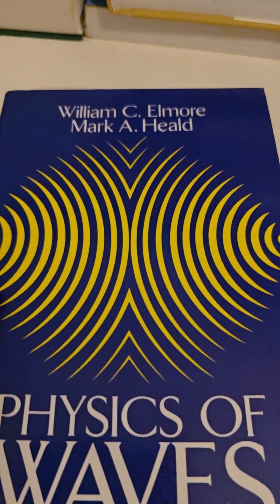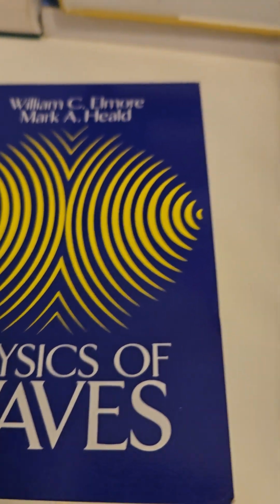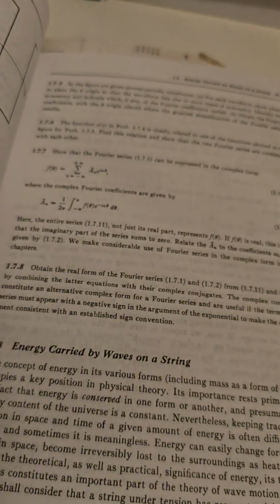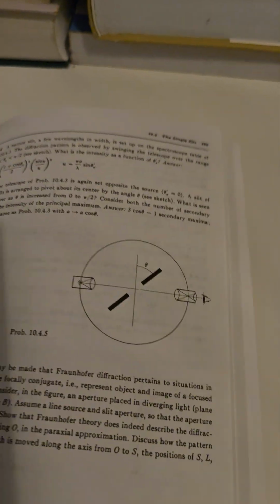You see Elmore and Heald, Physics of Waves, which is a very advanced book on waves. It starts with a string, then goes to a drum, a vibrating membrane, then light waves, electromagnetic waves, waves in a volume, in a solid, everything dealing with waves in all kinds of situations, basically.